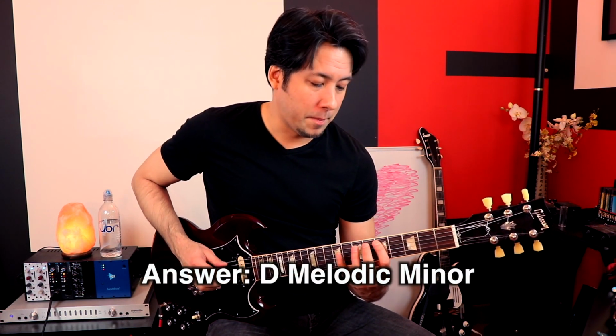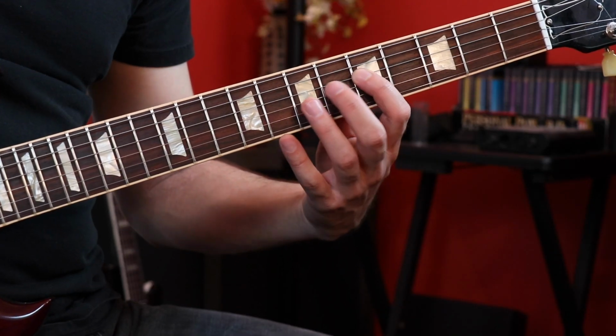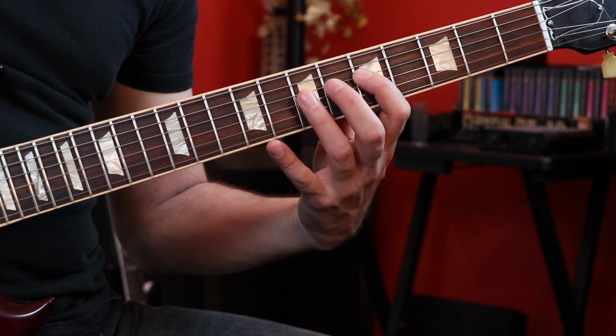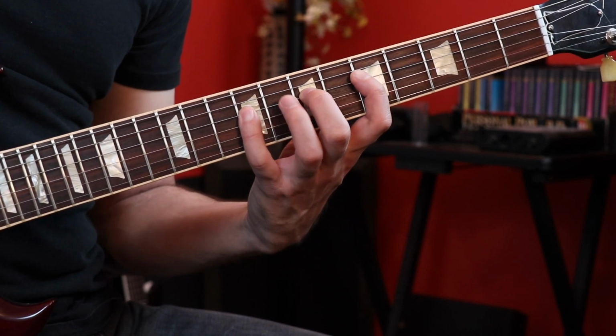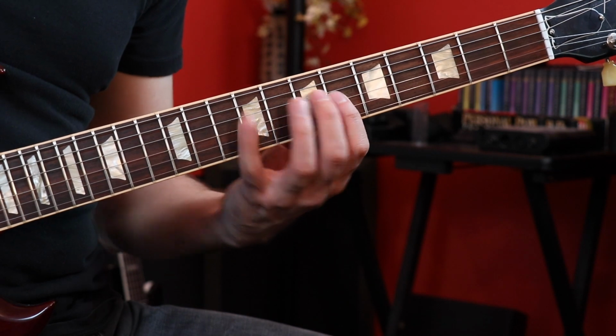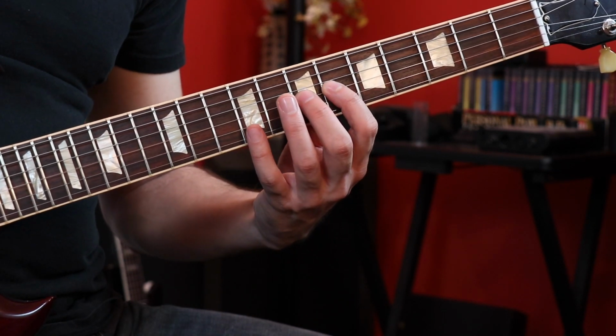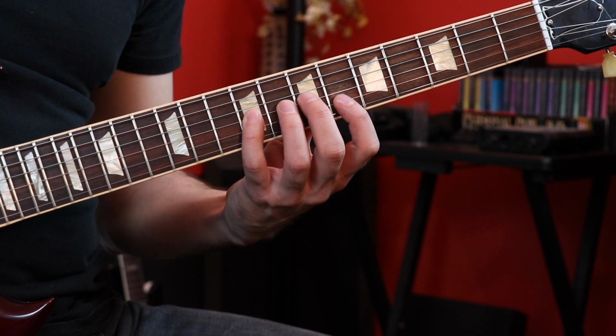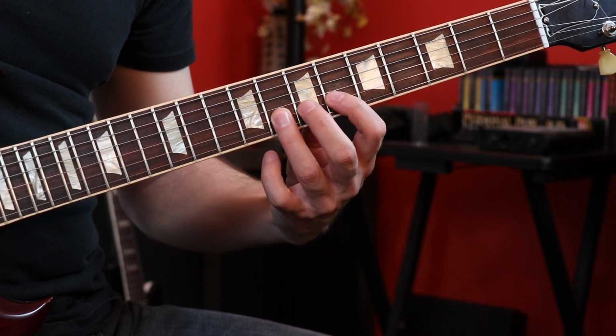It's actually the 4th note. If you start on the 4th note of that D melodic minor scale and kept climbing up, you would end up with G Lydian Dominant. So here's the G, A, B, C sharp, D, E, F, G.